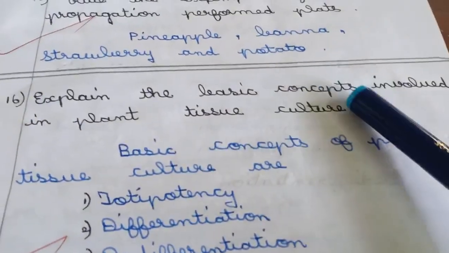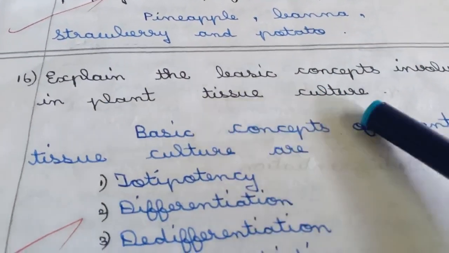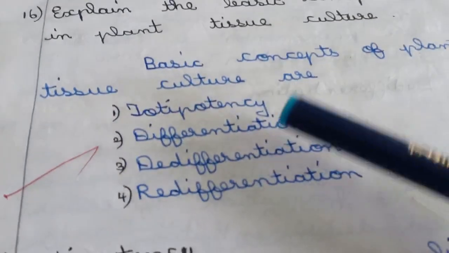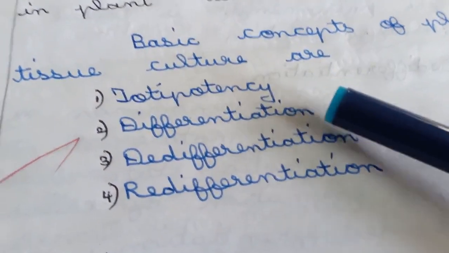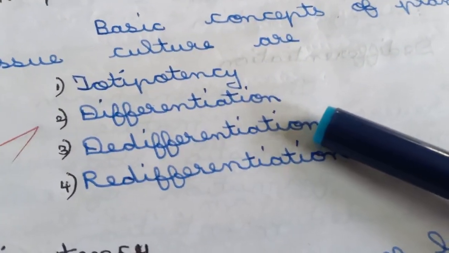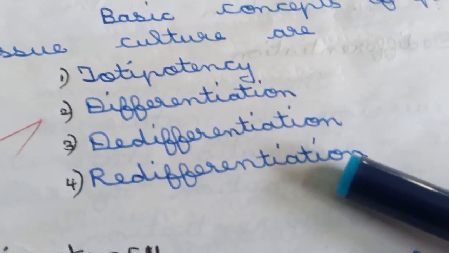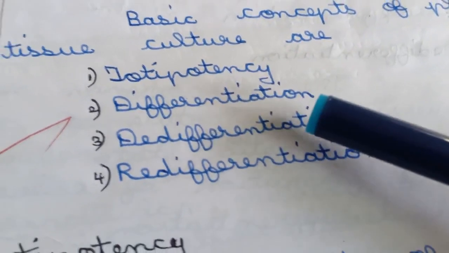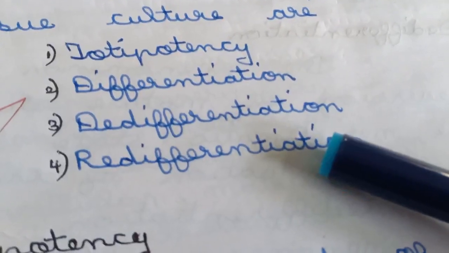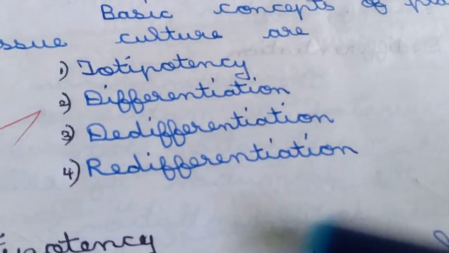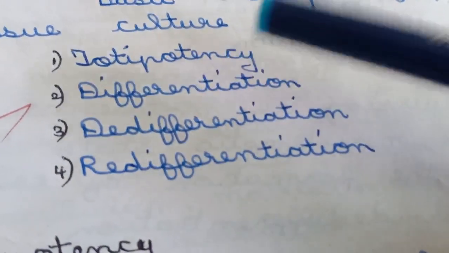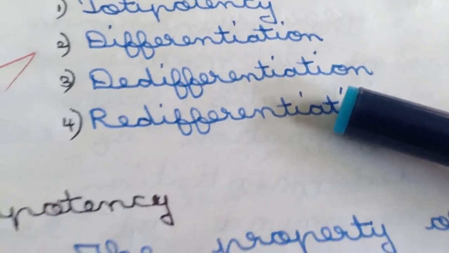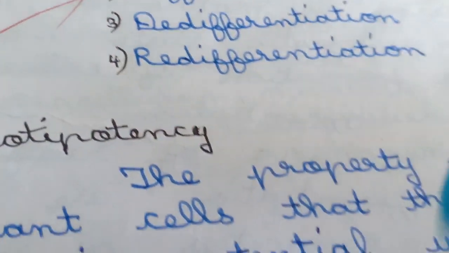Explain the basic concepts involved in plant tissue culture. Okay, there are 4 basic concepts in plant tissue culture. They are totipotency, differentiation, dedifferentiation, redifferentiation. Again let me say, differentiation followed by dedifferentiation, then redifferentiation. So the 4 concepts are totipotency, differentiation, dedifferentiation and redifferentiation. Let me start with totipotency.